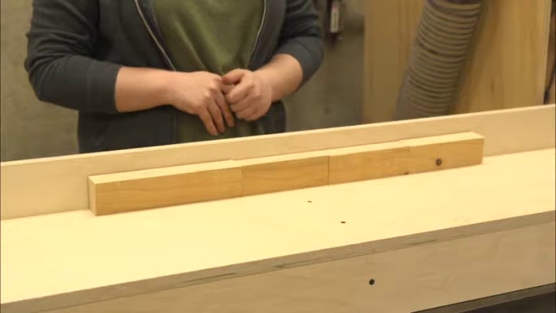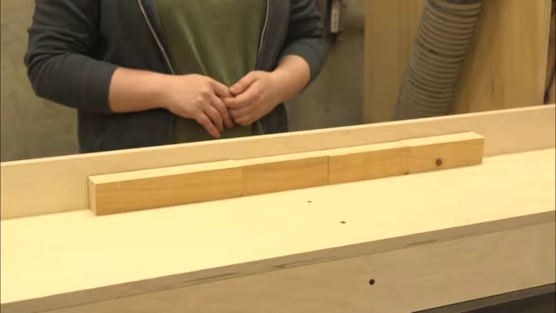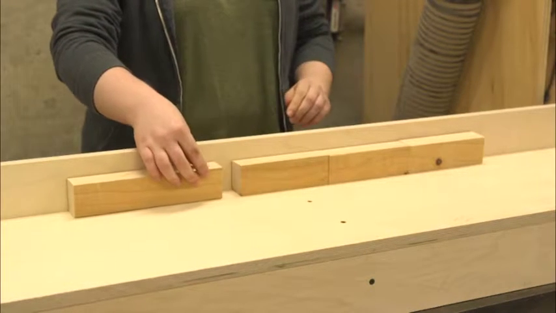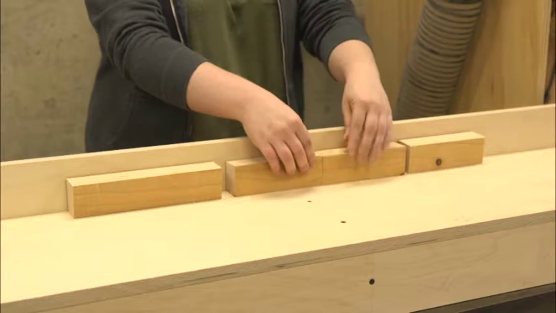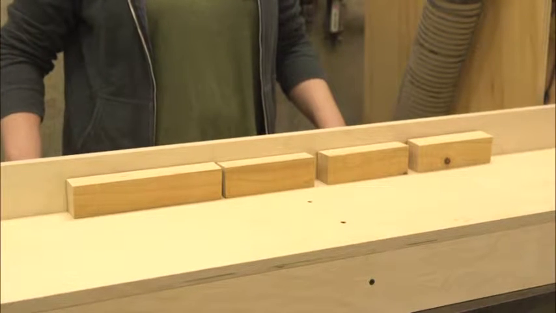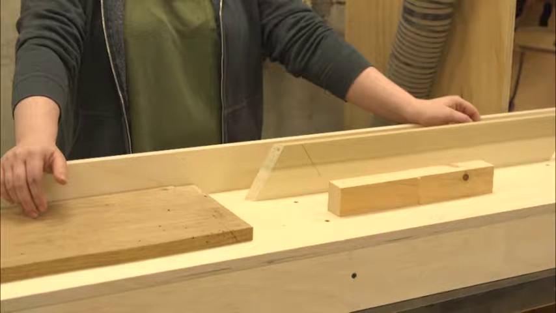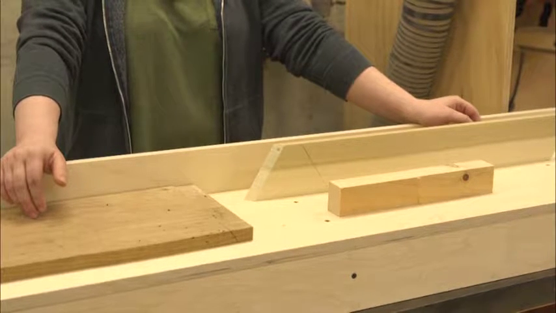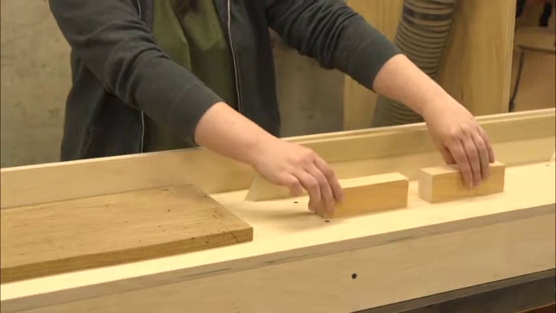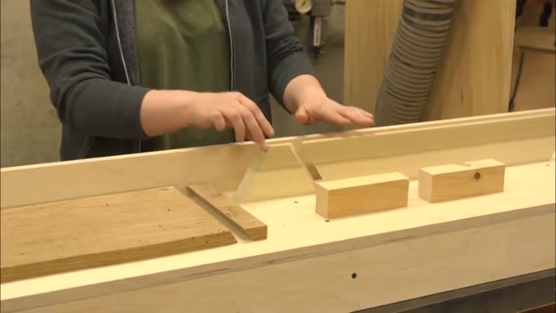A sliding compound miter saw is used to cross-cut material. Cross-cutting material means to cut a longer piece of material across its narrow dimension, usually into shorter lengths. If you're cutting wood, a cross-cut would cut across the grain of the wood. The sliding compound miter saw can be used to cut material straight across, at an angle, or at a compound angle, which is a combination of two angles.